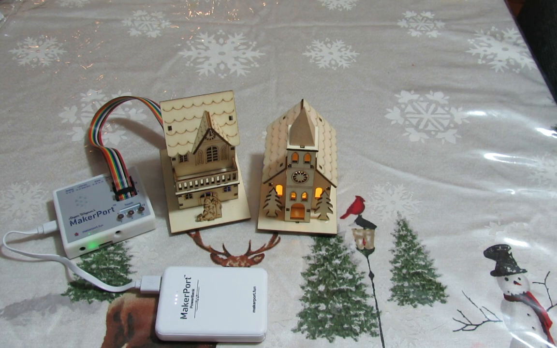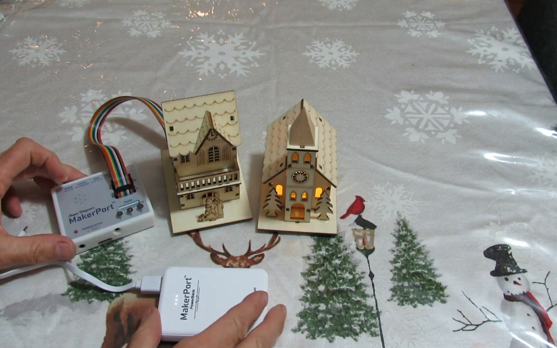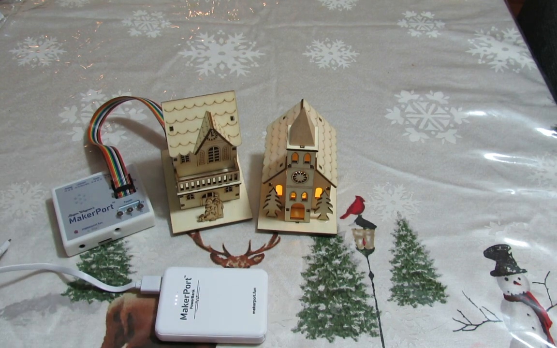So you can see, it's pretty easy to add lights and music to pretty much any kind of a project, and we could make it touch interactive as well.